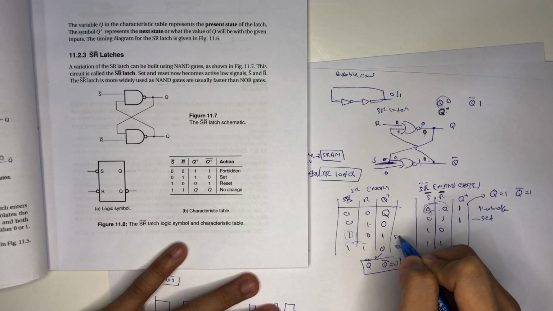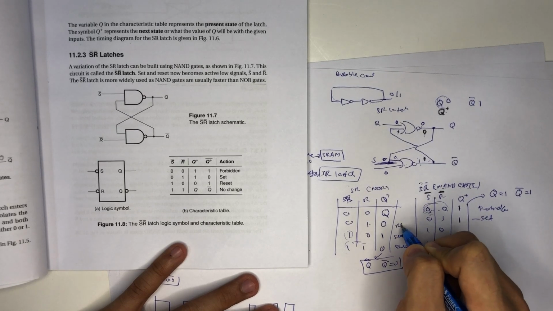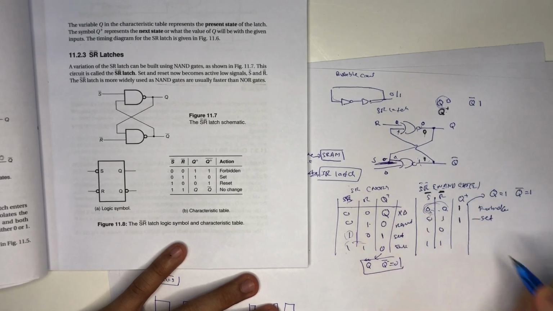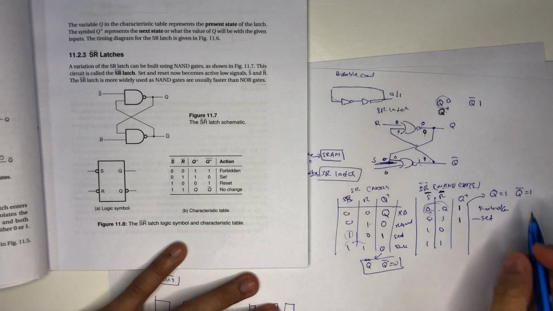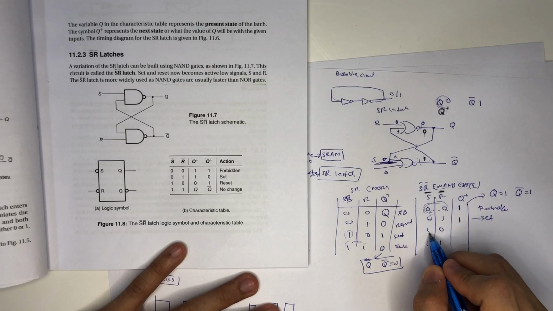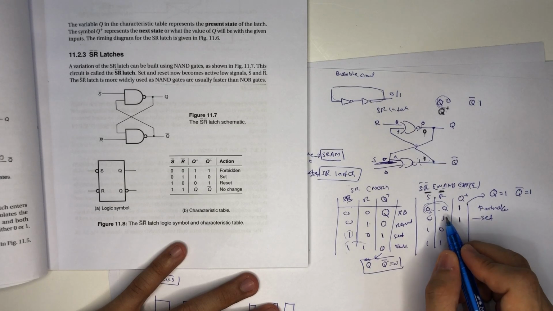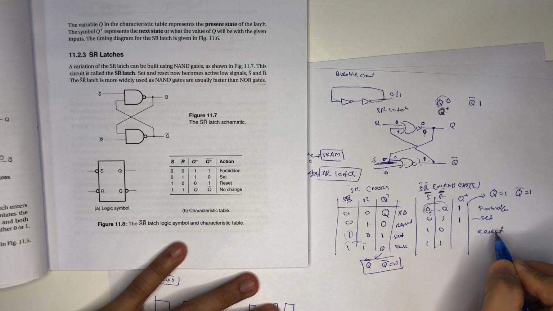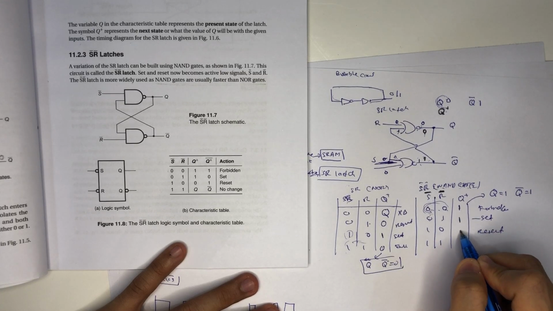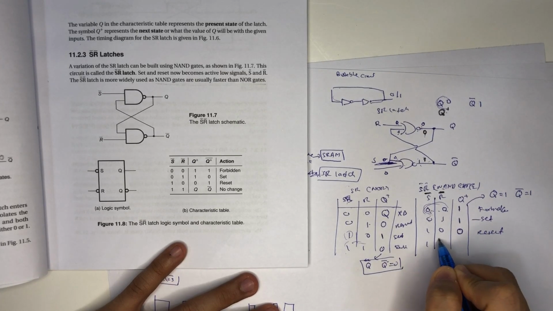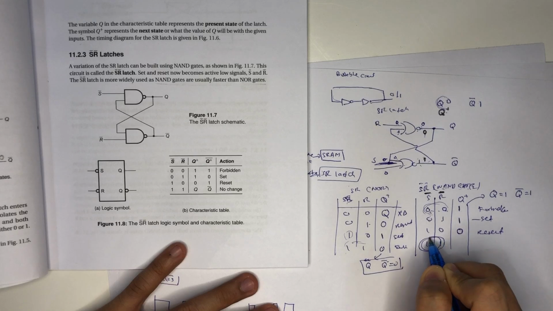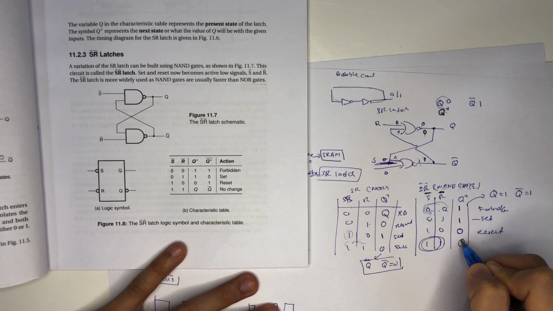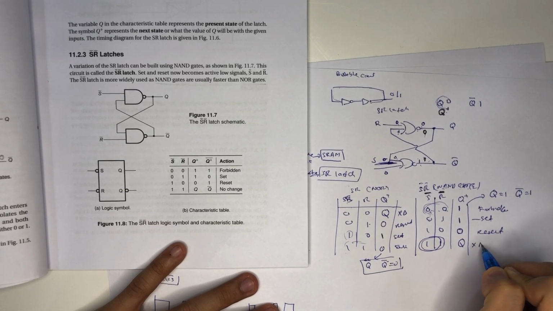This one is a set. This one is reset. This one is no change. So S set, 0 R, this means that it will have a reset here. What reset is that we will have 0 here. Then this one means nothing changes for this S bar, R bar. It will follow the previous output, which is no change at all.